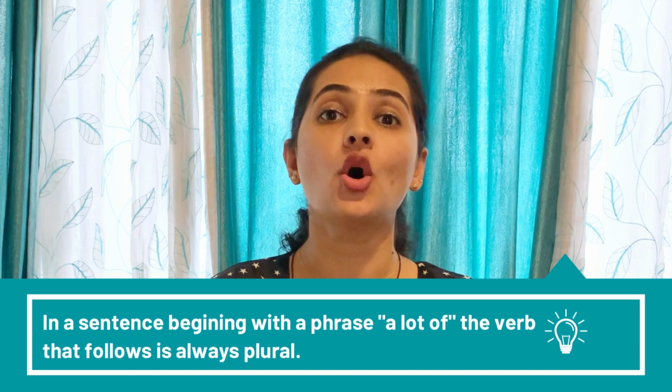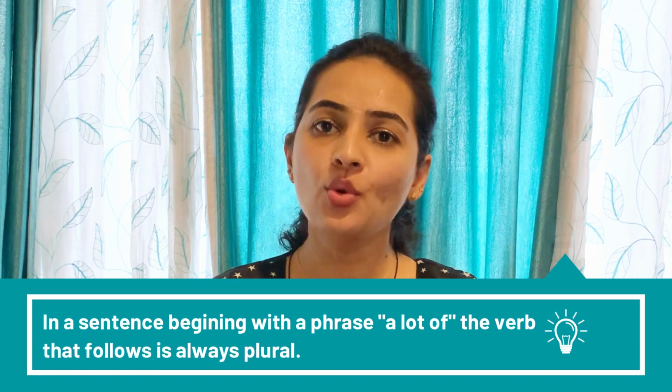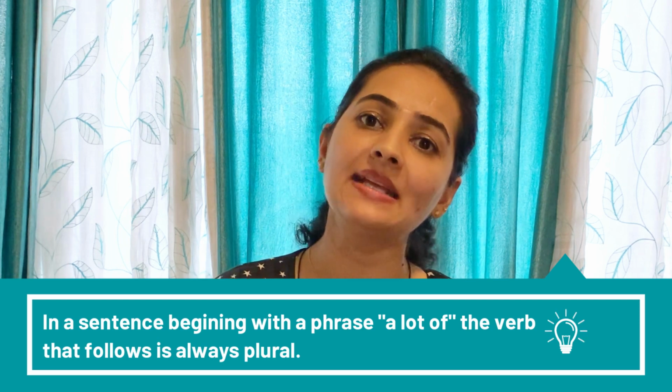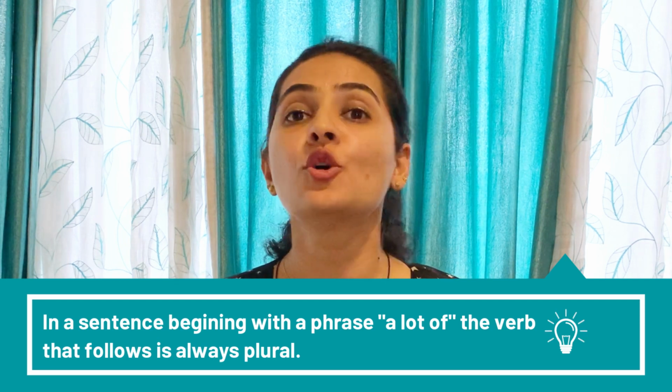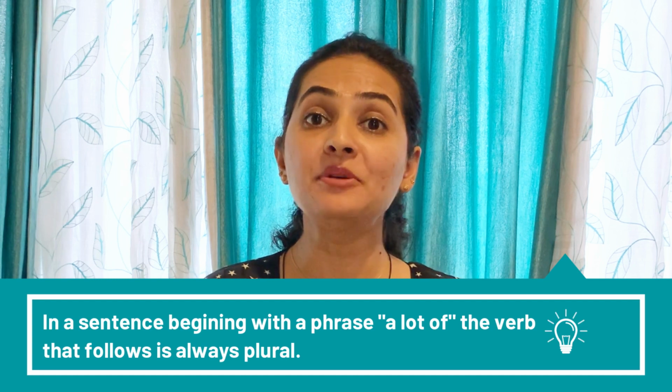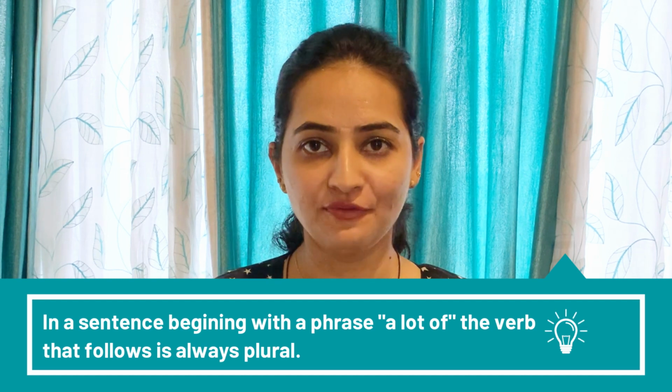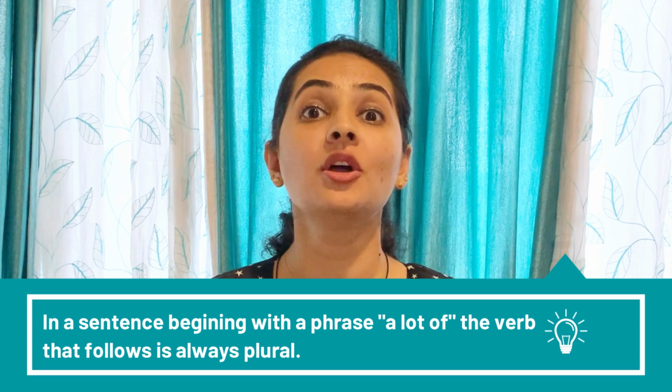The next rule says whenever you have a phrase beginning with "a lot of." Whenever you have a sentence beginning with the phrase "a lot of," then in that case the verb that follows is always plural. "A lot of people are present for the function," not "is present for the function." Though it is "a," we are talking about "lot of."